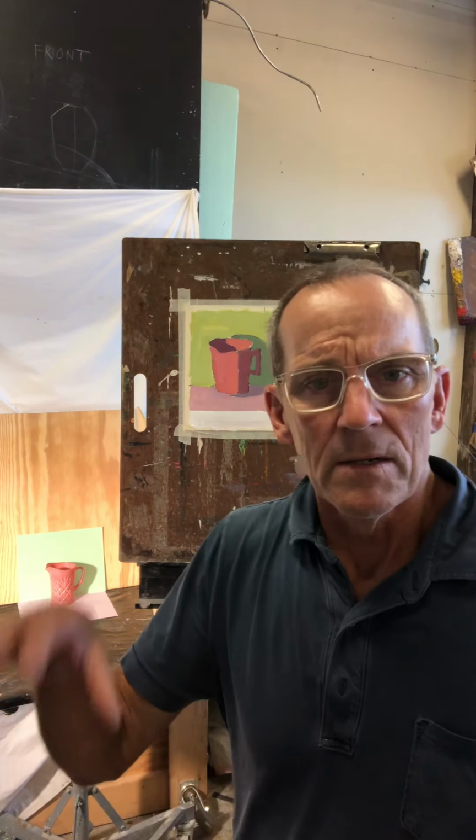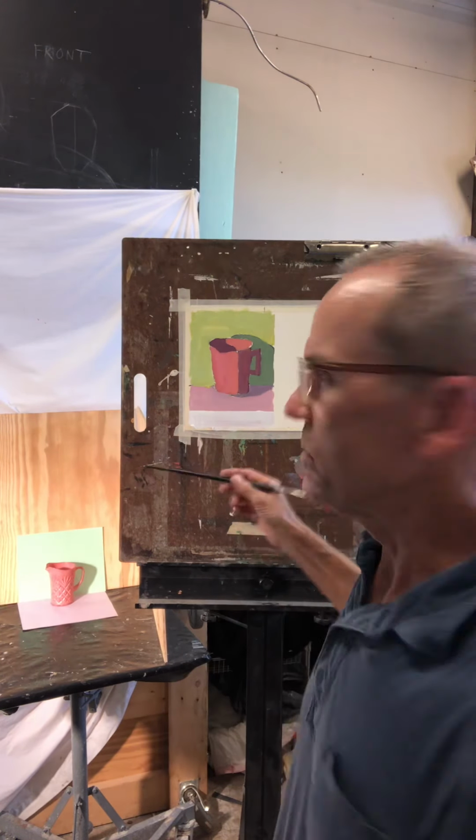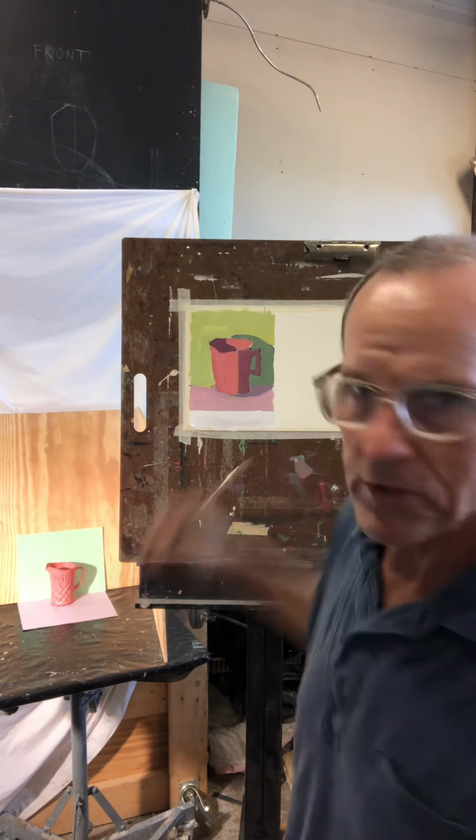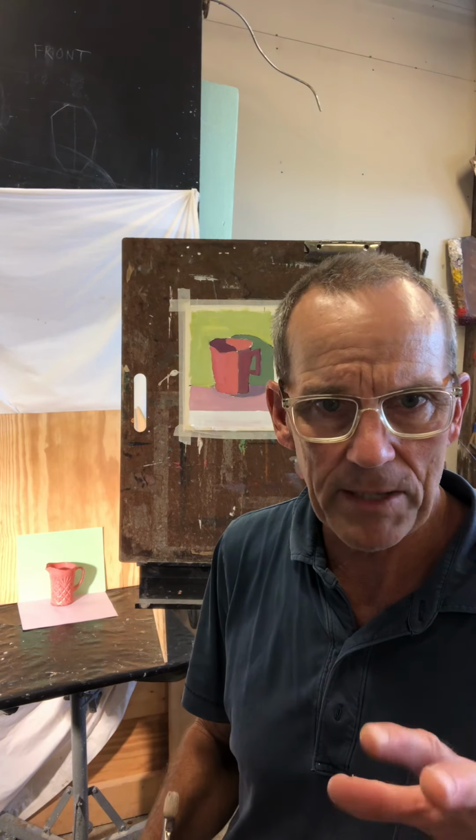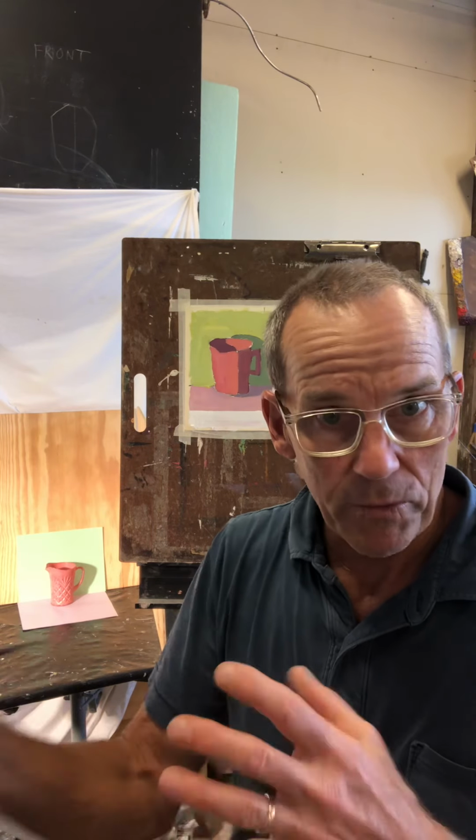And again, don't worry about the drawing. If the drawing's off, I don't care. Just make sure that you're definite about the shapes that you're making, keeping them limited, and really focus on getting those four properties of color relating properly with the limited number of shapes that you've got.